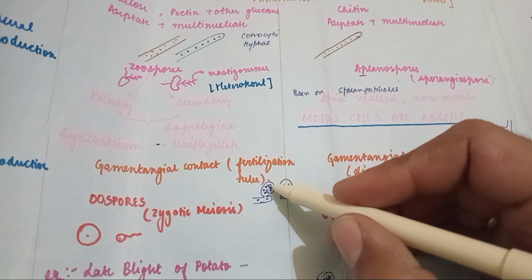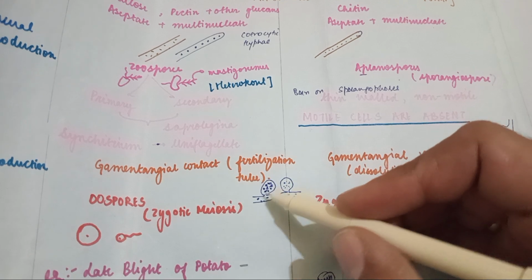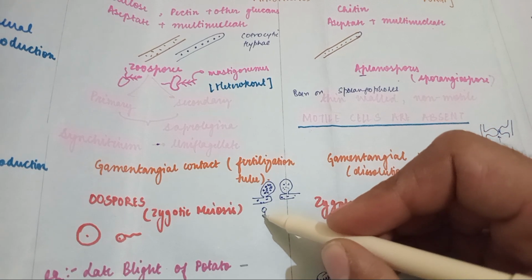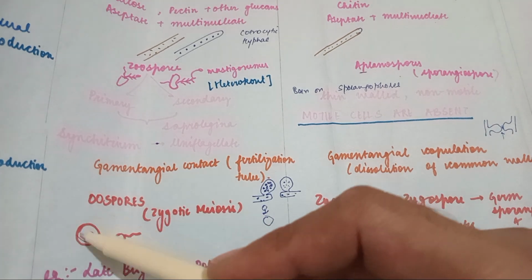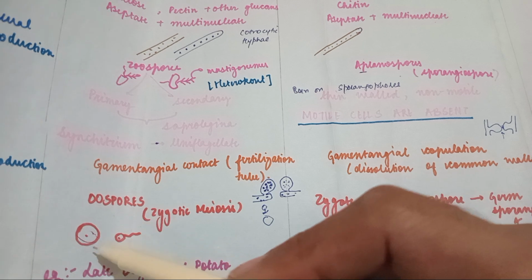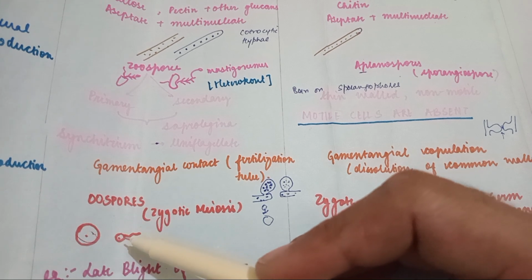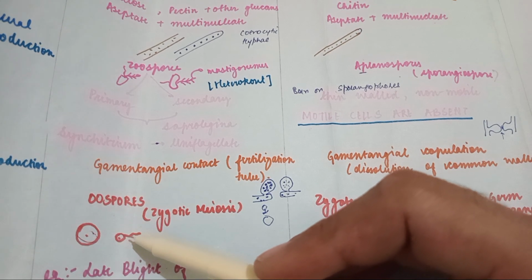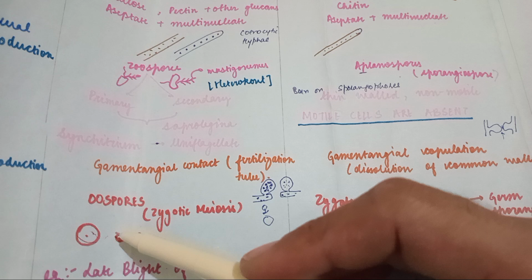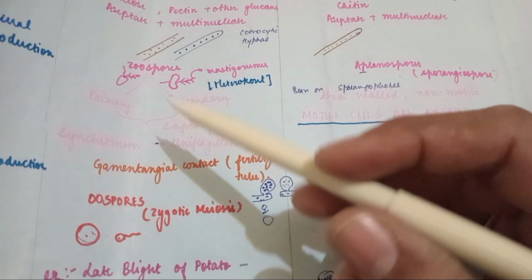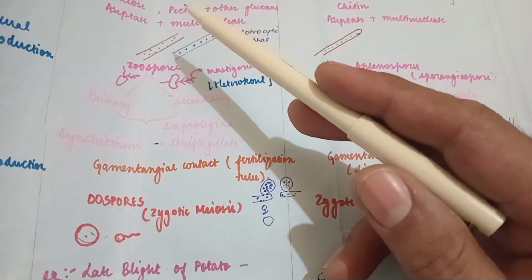This is an oogamous condition: the female will be large and round without any motility, and the male gamete would be motile and smaller in size. This condition is called the oogamous condition, present in Oomycetes.